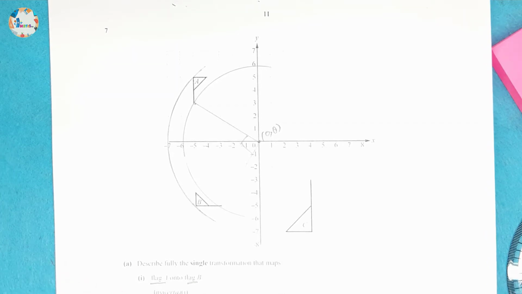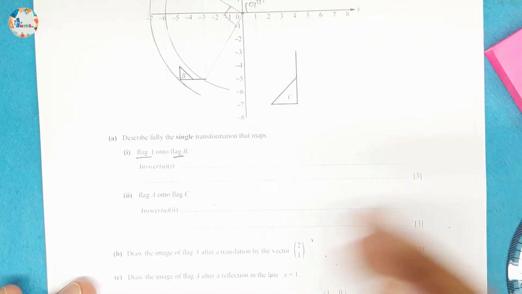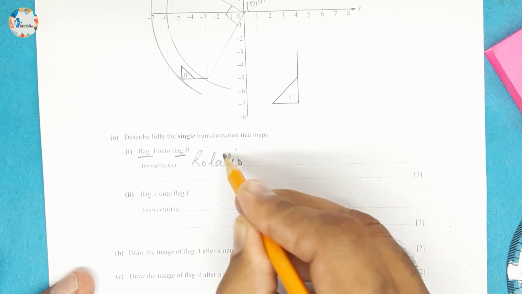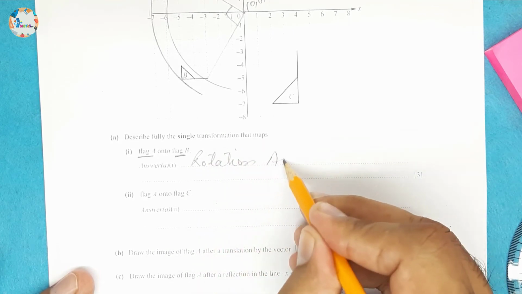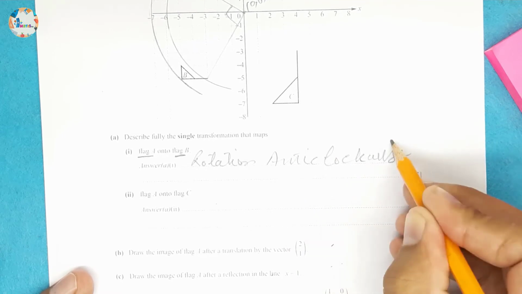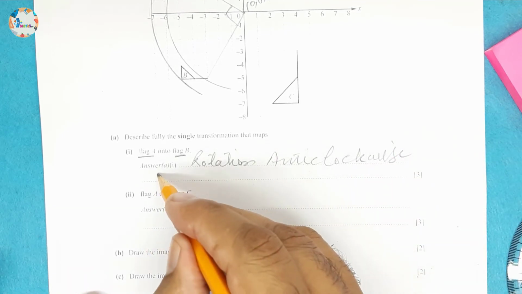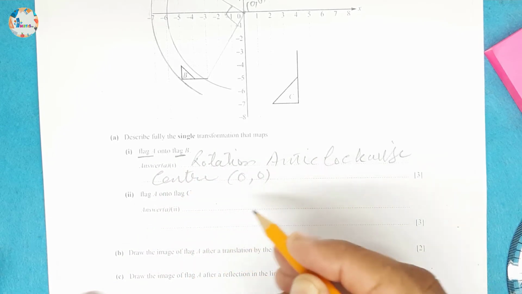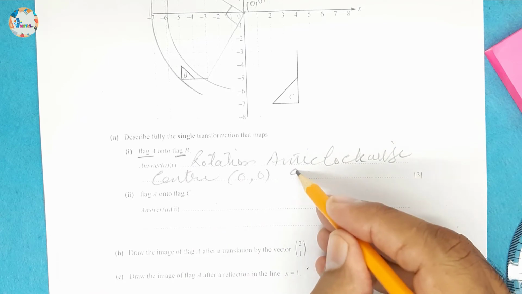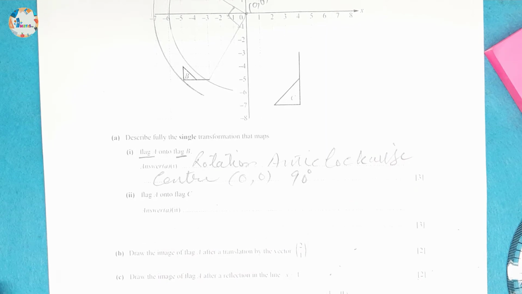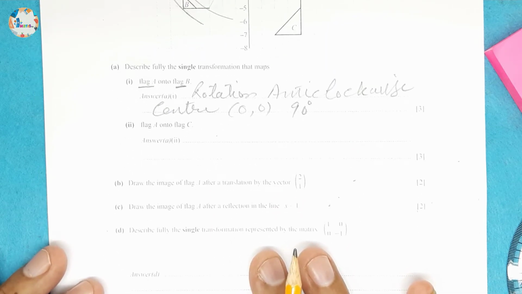So we will be writing the answer over here, which is rotation anti-clockwise. About the origin, the center we can provide, which is 0, 0, and 90 degrees. So rotation anti-clockwise, center 0, 0 and 90 degrees. Flag A onto flag C.